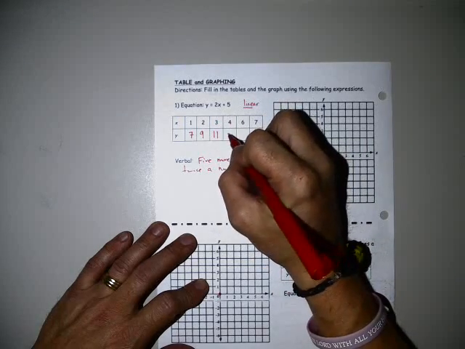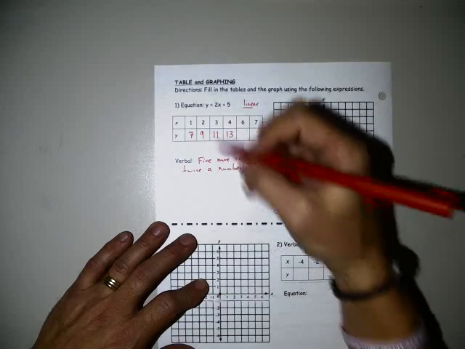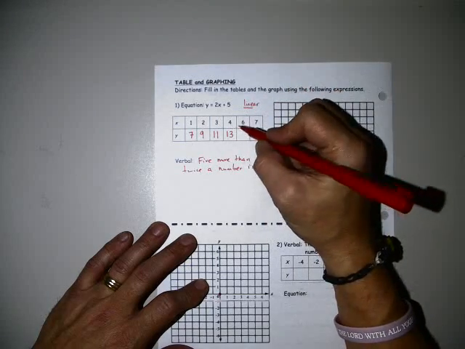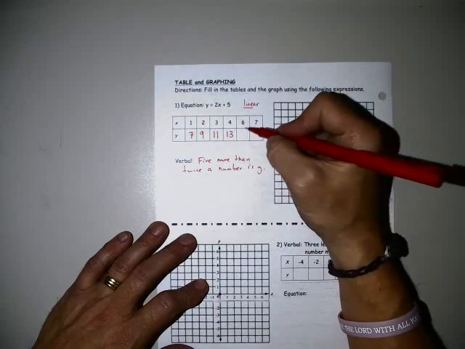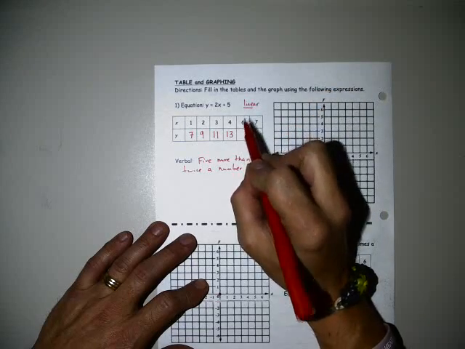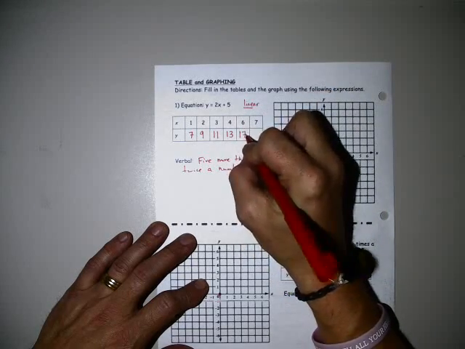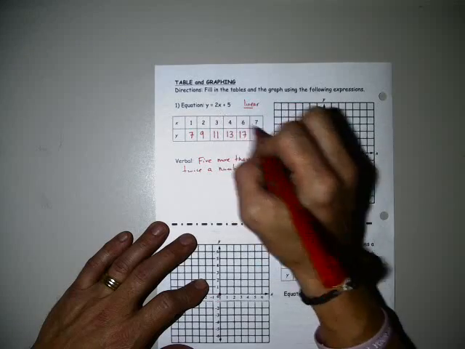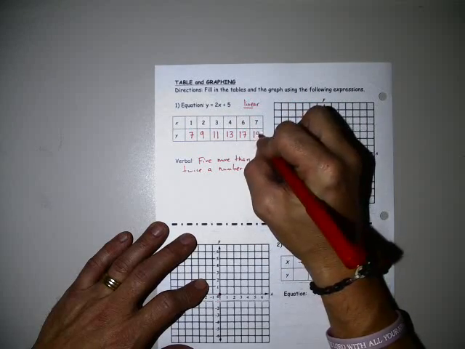Next one, 2 times 4 is 8, plus 5 is 13. Then they try to trick you a little bit by skipping the 5 and putting a 6 here, but that's okay. We're making sure we check this. So 2 times 6 is 12, plus 5 is 17, and 2 times 7 is 14, plus 5 is 19.